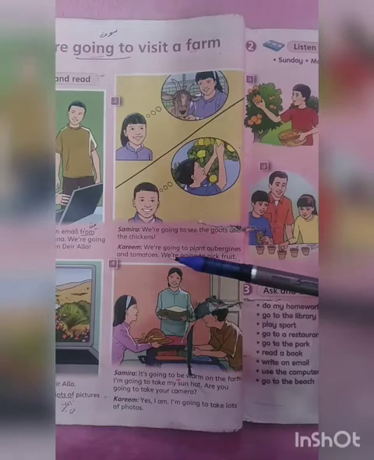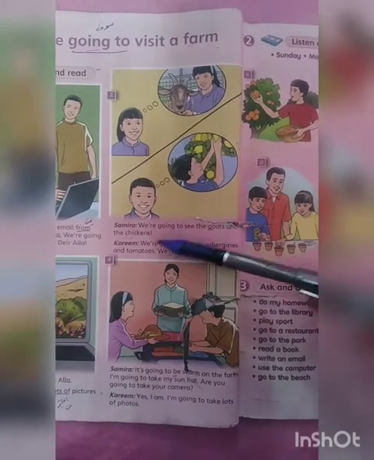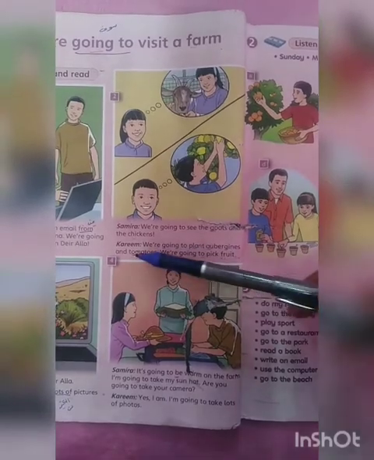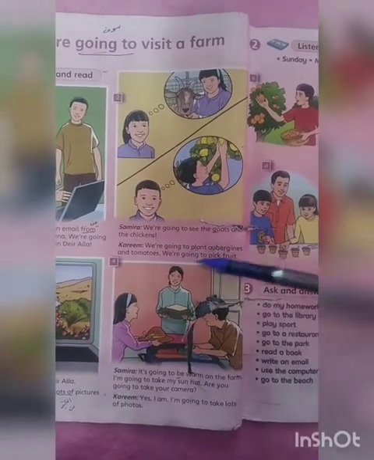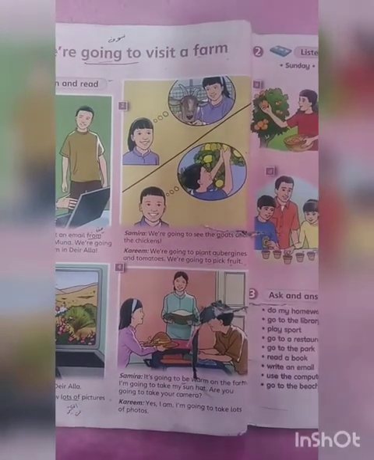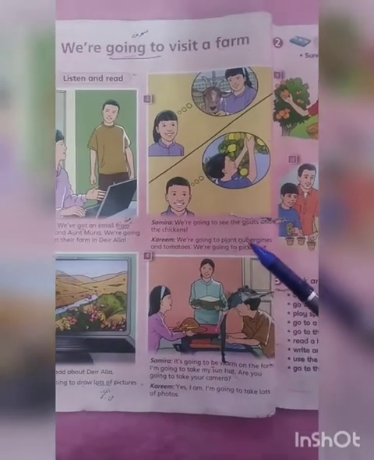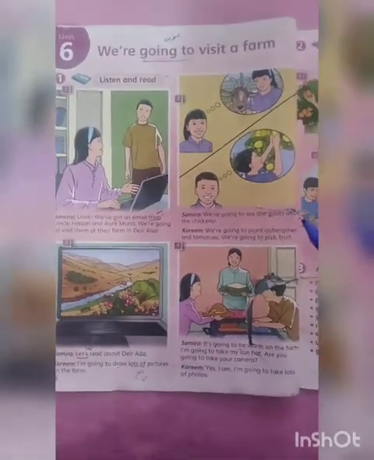What are they going to plant? They are going to plant aubergines and tomatoes. And what are they going to pick? They are going to pick fruit.